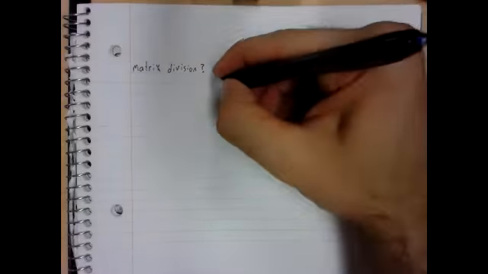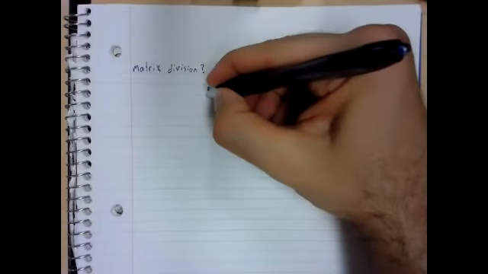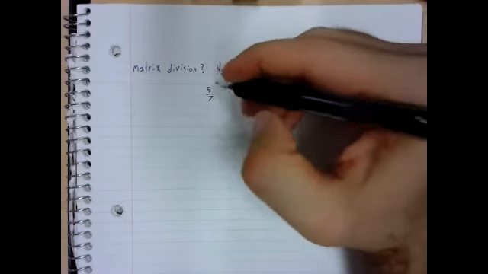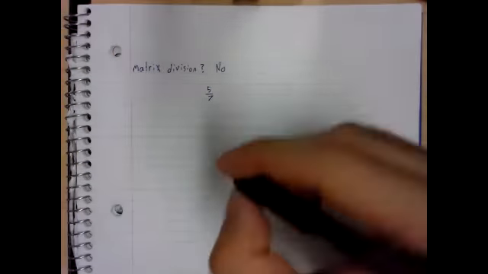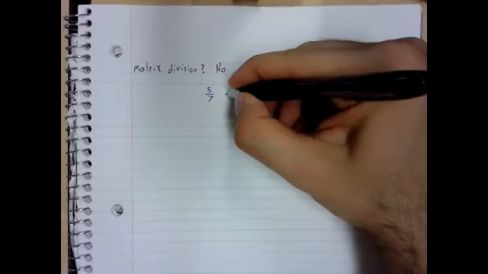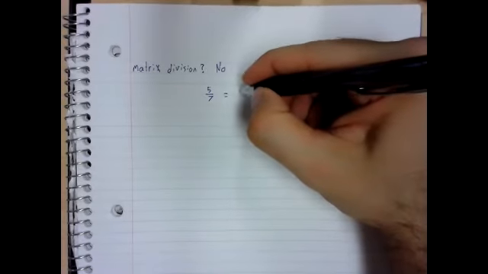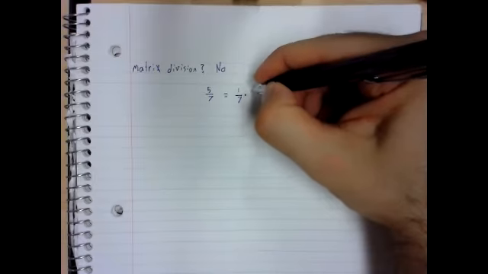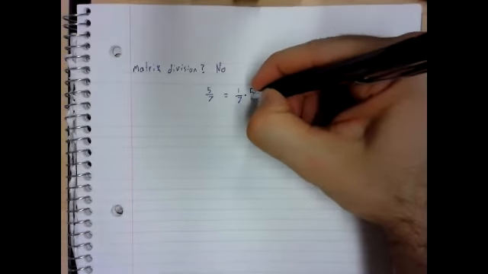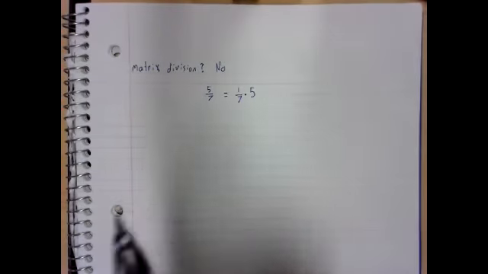Let's think of multiplication and division of real numbers, however. For example, 5 divided by 7. You could think of that as 1/7 times 5.